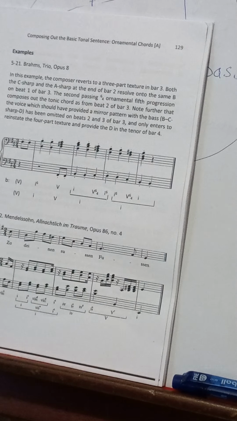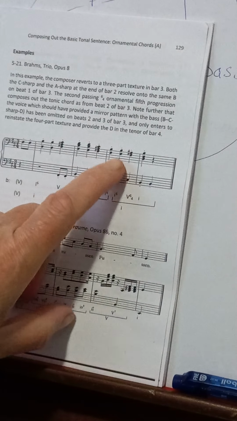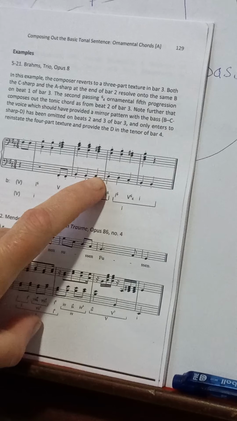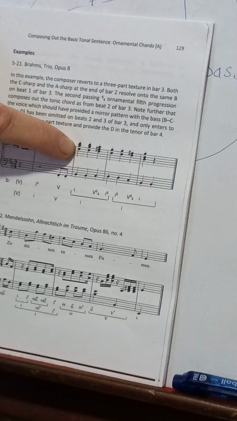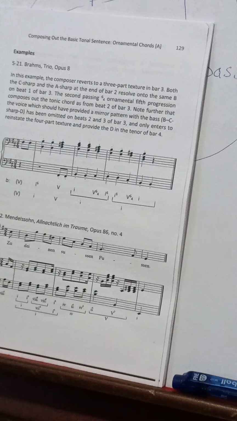B minor tonic 6, and then it goes to the dominant, and back to the tonic. Now notice how the melody goes from the third through C sharp to the root. The bass goes from the root through a passing note to the third. The alto, if you like, is going B, A sharp, B, and back to the same B as the soprano.